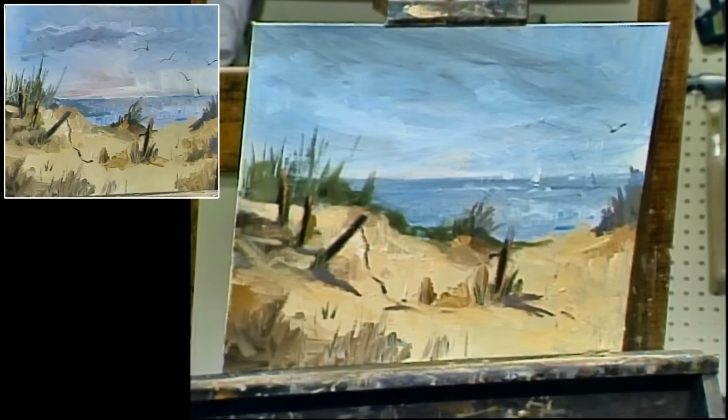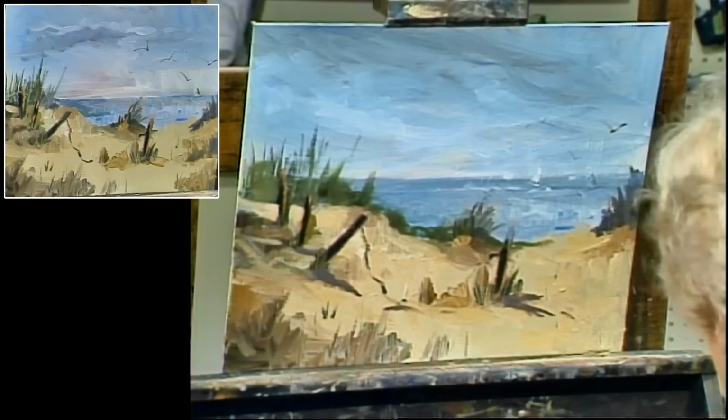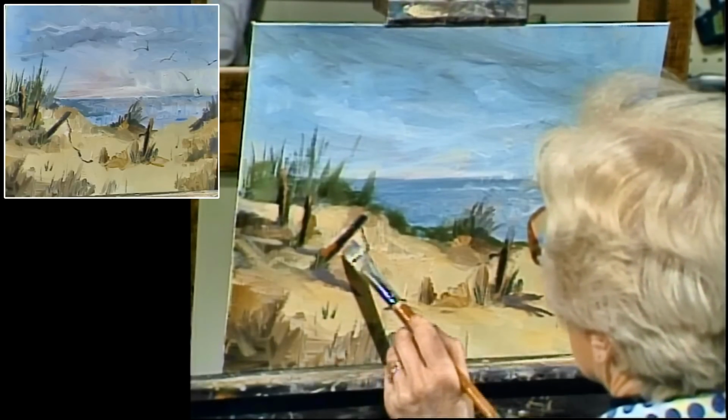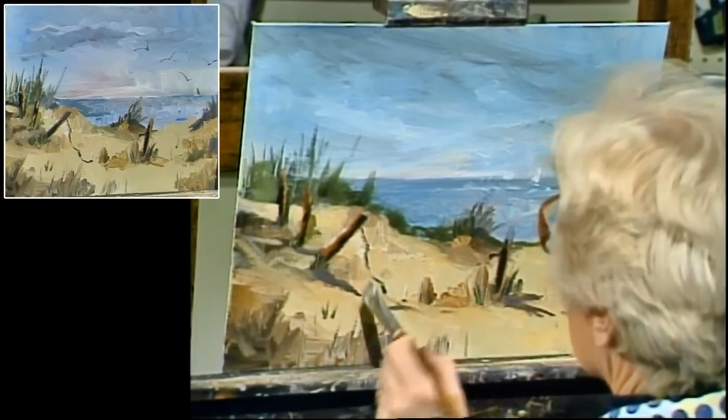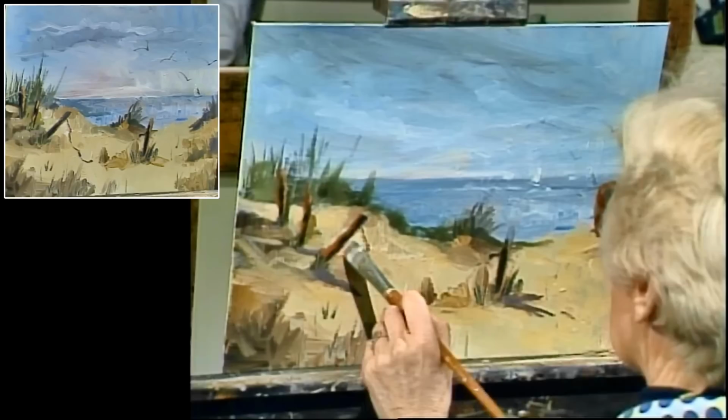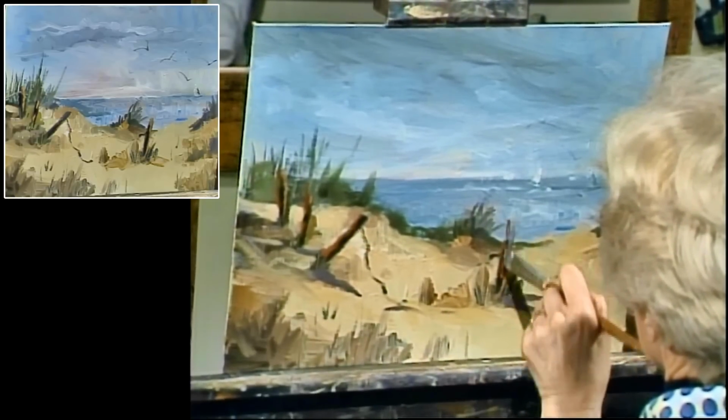Taken out a lot of the things that we're taking away from one area of interest, and that is the posts.